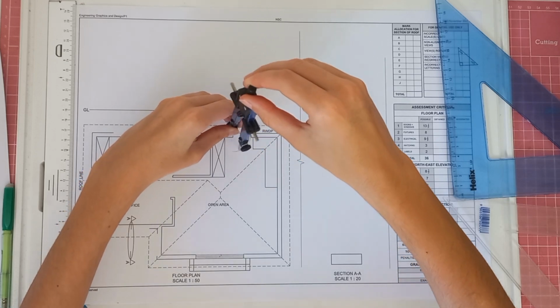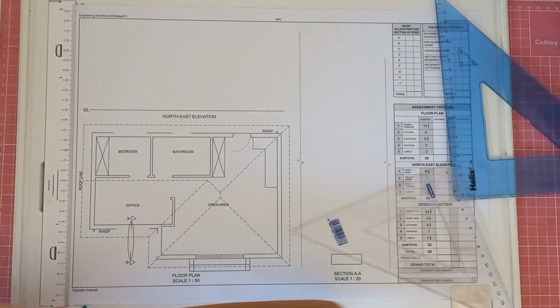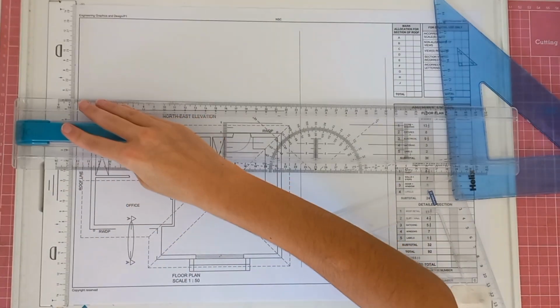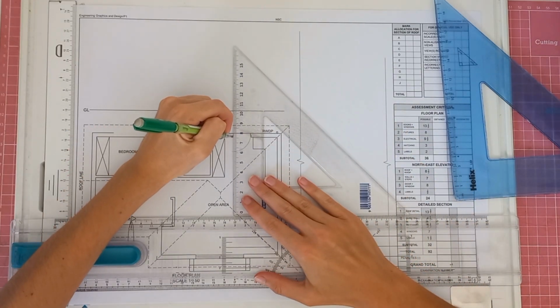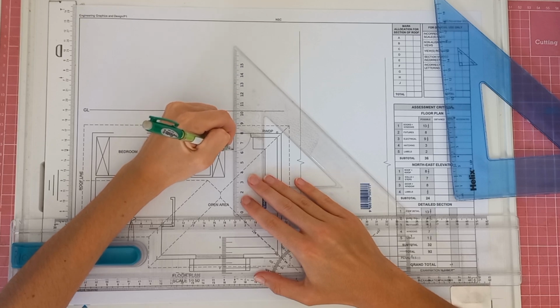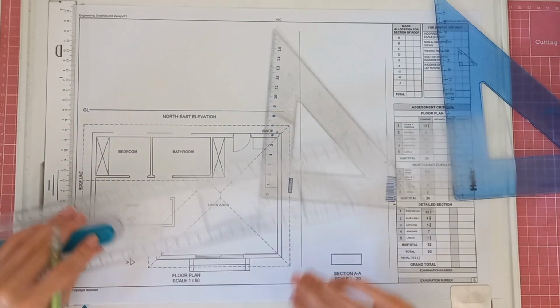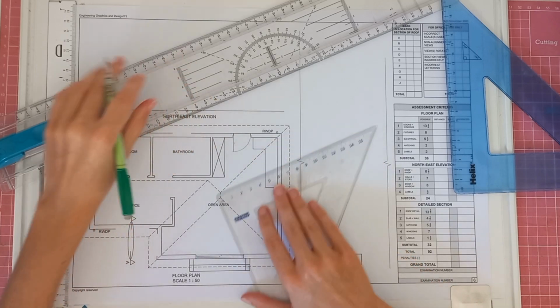2 fits just like this over here. And then once you have got that, what you're going to do is we're going to start off by drawing a line followed by a 1 millimeter line.